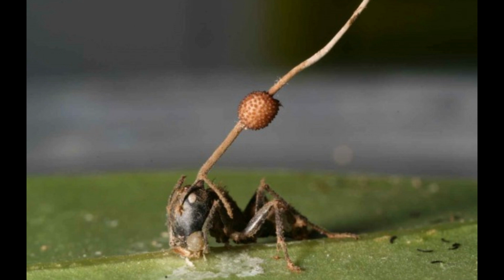The study of Ophiocordyceps unilateralis has fascinated scientists for years. Researchers have investigated how the fungus can so precisely manipulate ant behavior. It has been found that the fungus does not directly infect the ant's brain, but instead releases chemicals that affect the brain's control over the muscles.